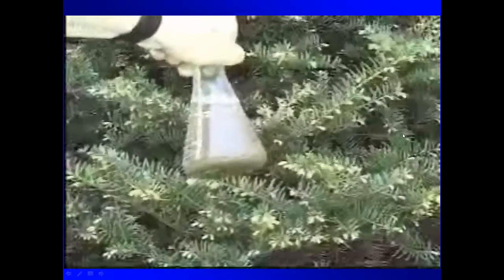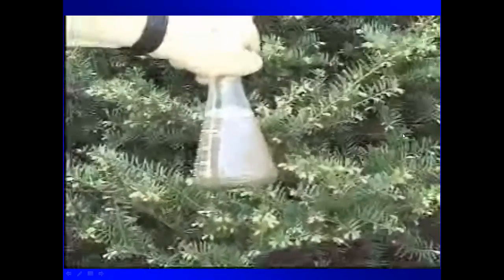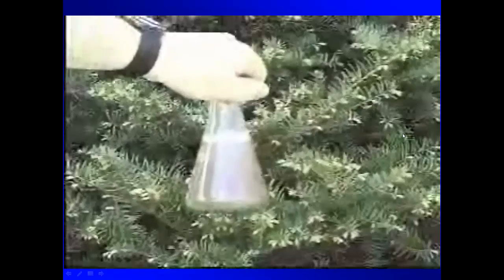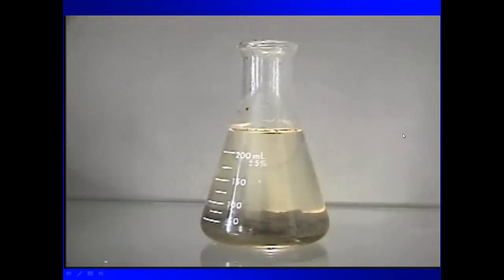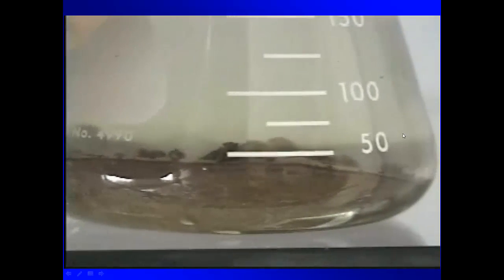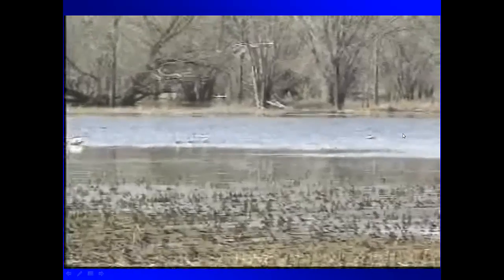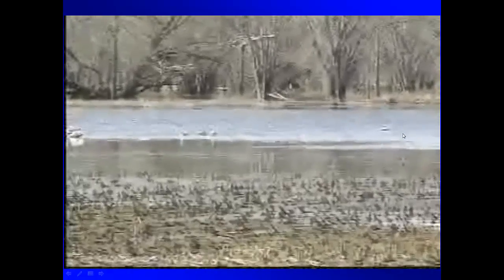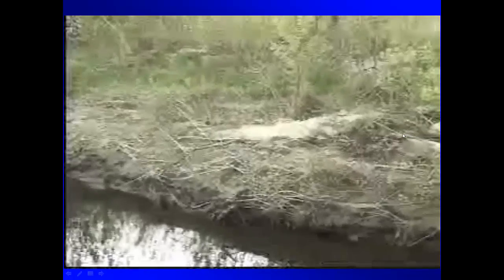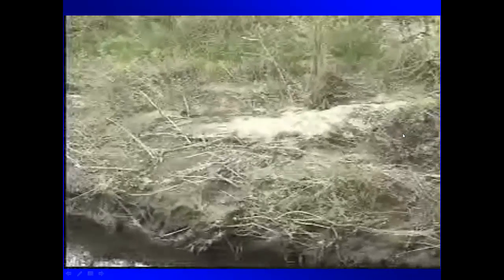This flask of water was taken from the silty river. Let's see what happens if we let it stand for several hours. After a few hours, you can see the water is clear and the particles have settled to the bottom. If you look closely, you can see different sizes of particles. When rivers rise over their banks, as seen here, silt and particles often drop out of suspension.